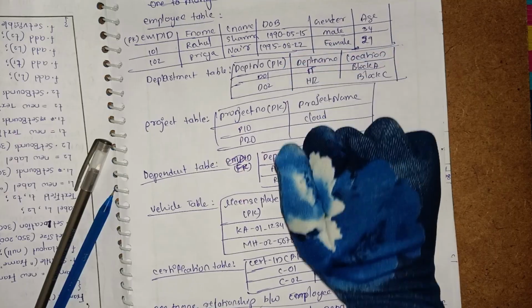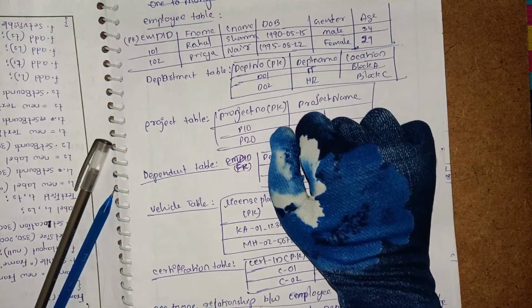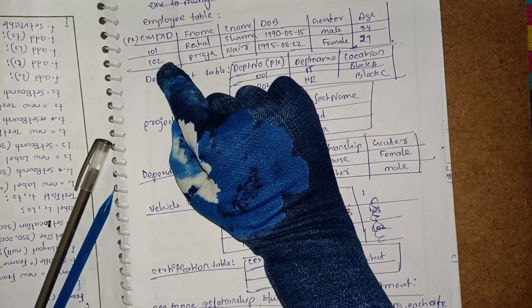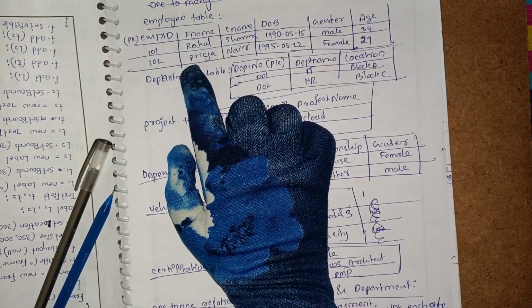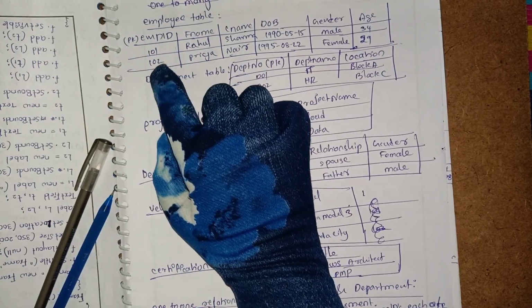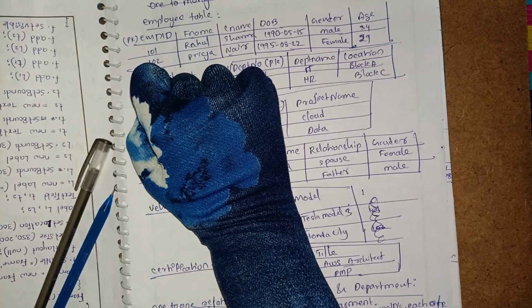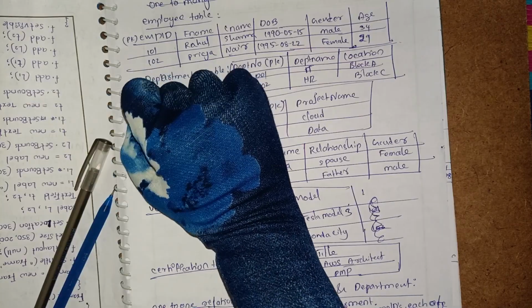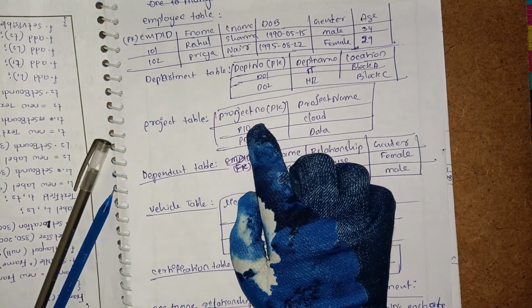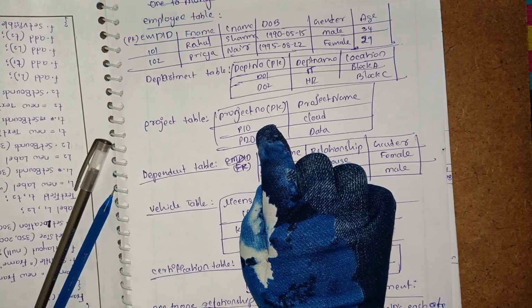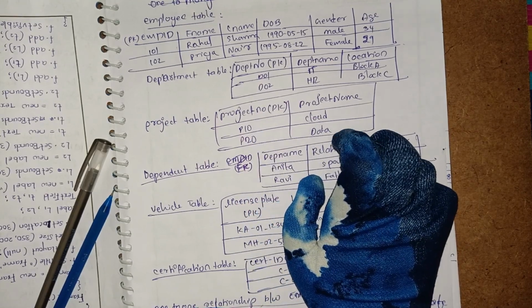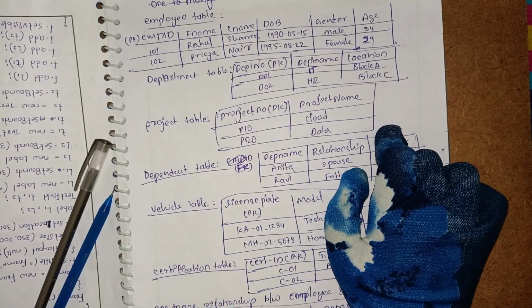So the first problem is severe data redundancy, and the second problem is we can't generate the first statement of the many to many definition. In the project table also it is the same: severe data redundancy due to foreign key values.